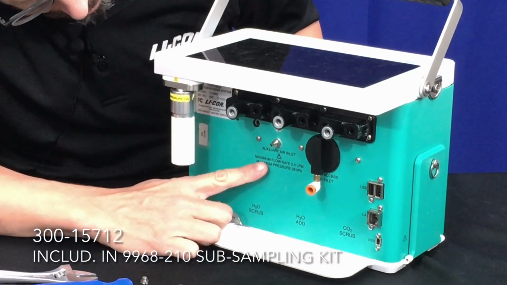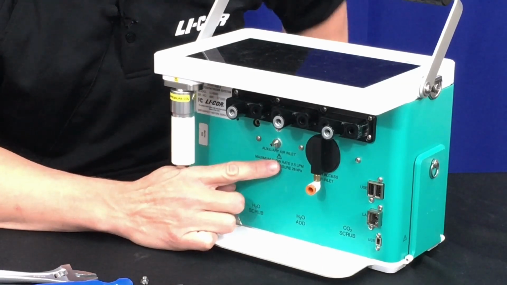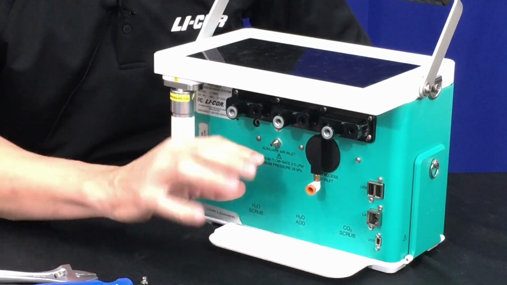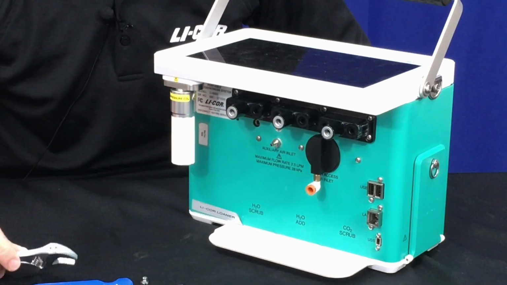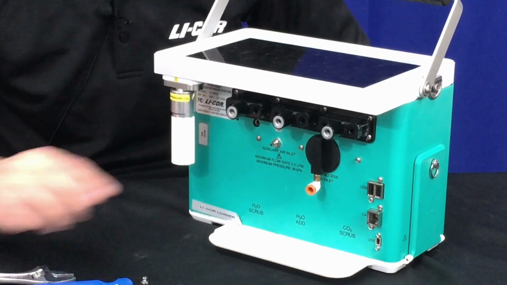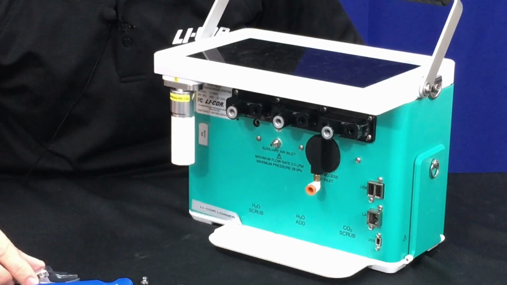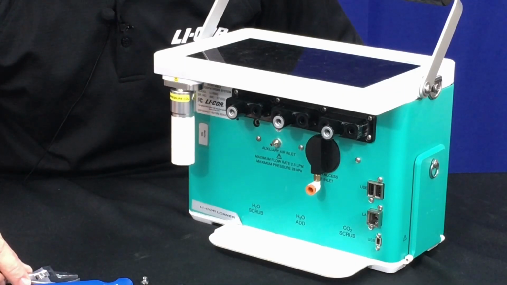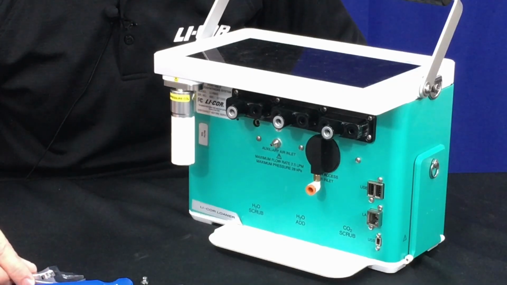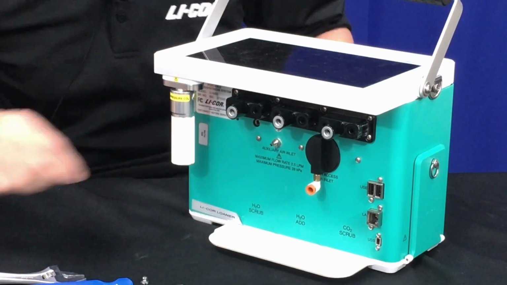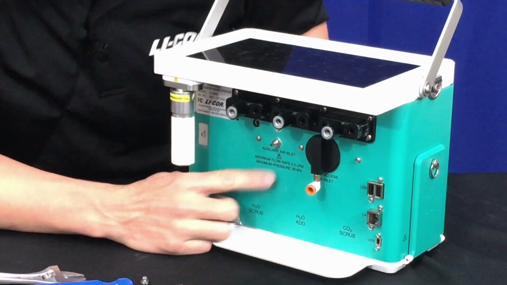Now I will note that there is a limitation of flow rate and pressure at this point. So if you do choose this option, you need to make sure your upstream plumbing from your tank has a pressure and/or a flow regulator to keep the flow less than 2.5 liters per minute, or the pressure less than 28 kilopascals, which is about 4 psi. And your tank supplier can most likely help you with what you would need to achieve that. So that's all you would need to do to use the auxiliary air inlet.